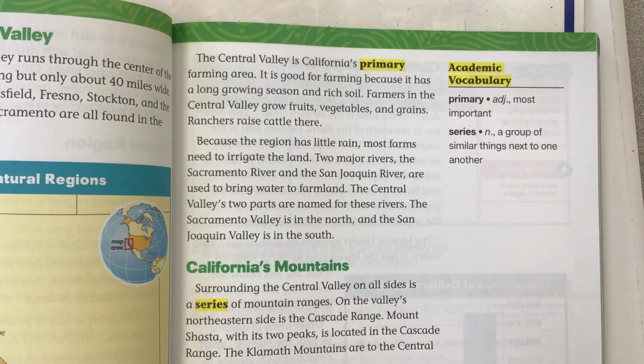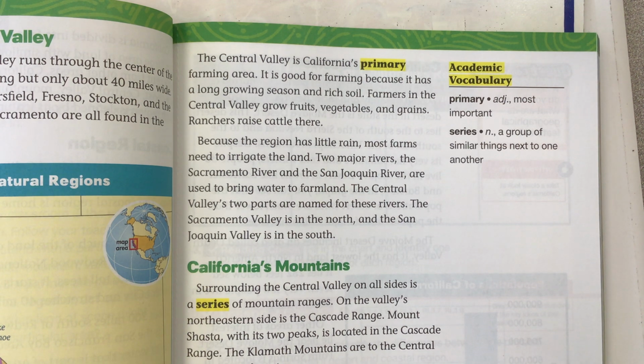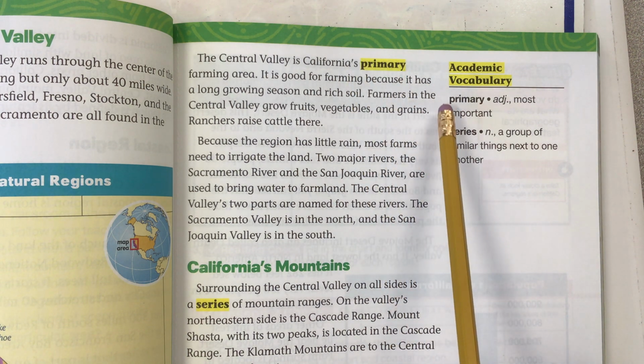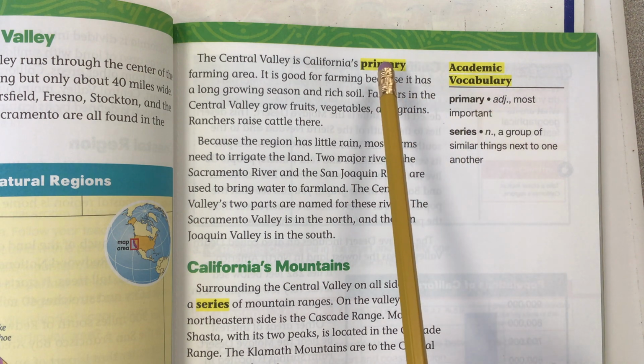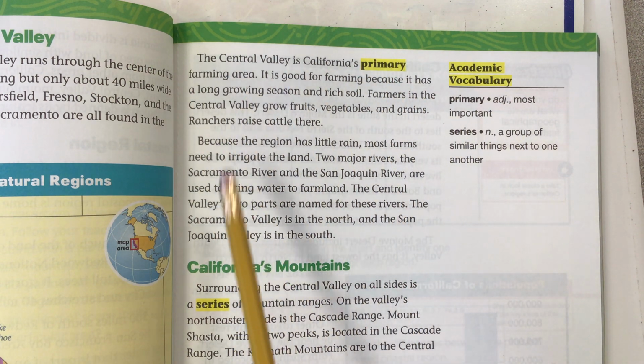The Central Valley is California's primary farming area. It's good for farming because it has a long growing season with rich soil. Farmers in the Central Valley grow fruits, vegetables, and grains. Ranchers raise cattle there. Primary, it's right here, means most important. So it's the most important farming area.